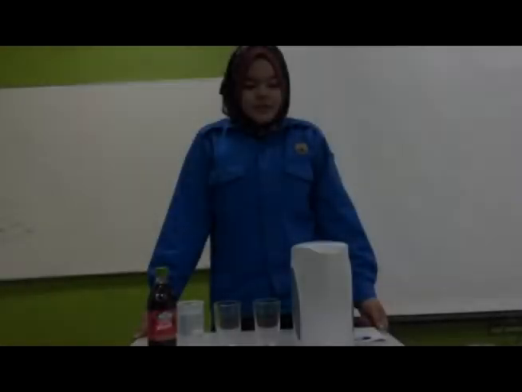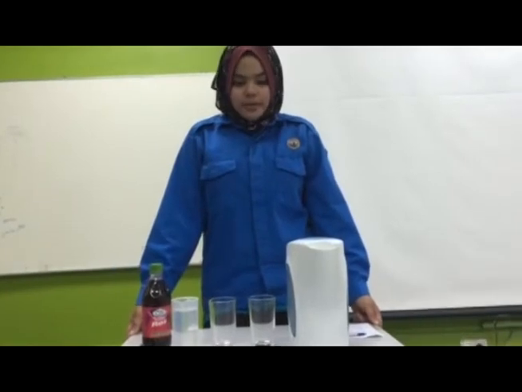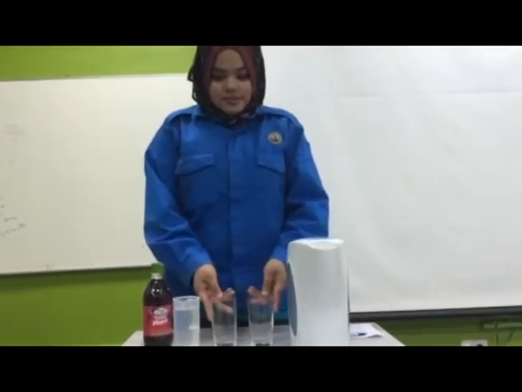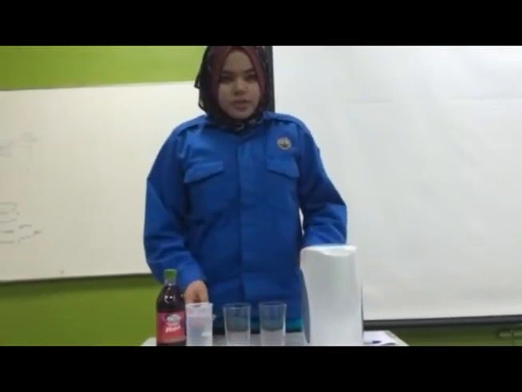Hi, Assalamualaikum. Today I'm going to present to you an allocation factor that can affect the rate of diffusion. Like Airina said just now, diffusion is the movement of one molecule to another molecule through a different concentration, which is called a medium.